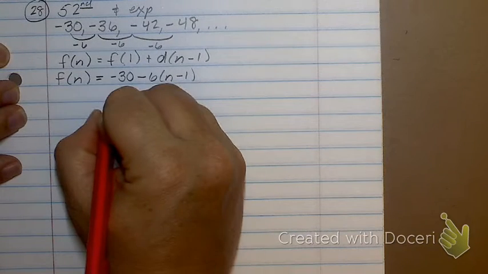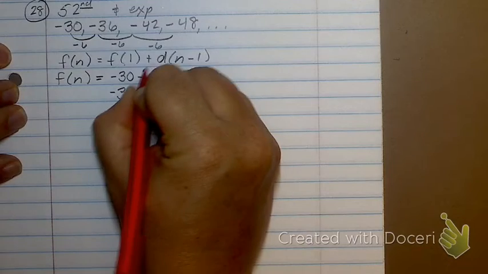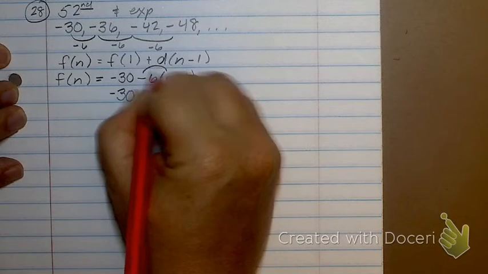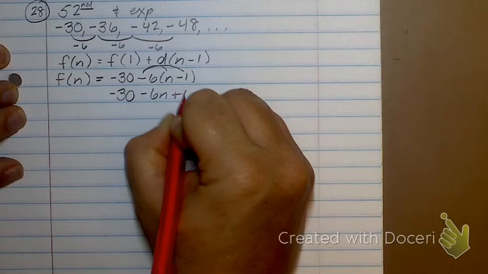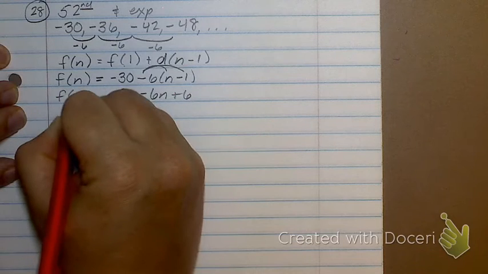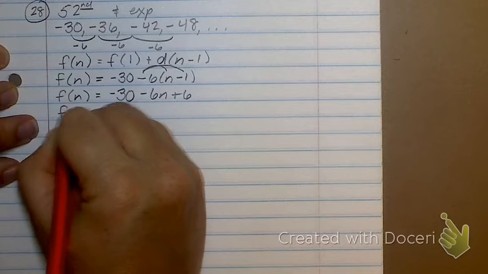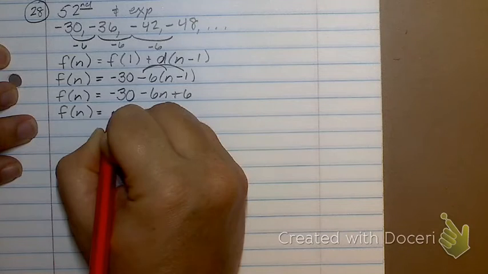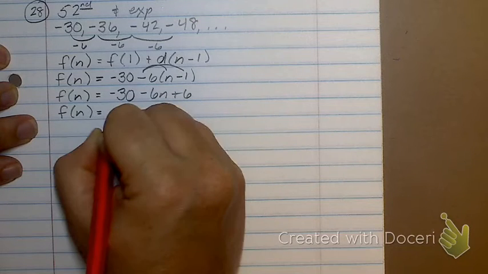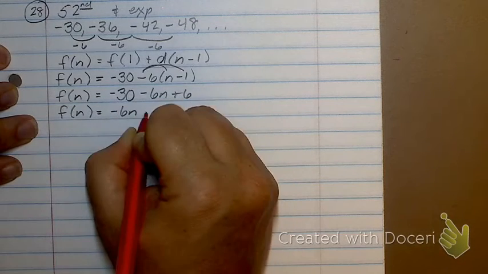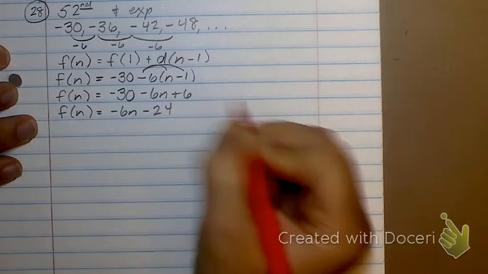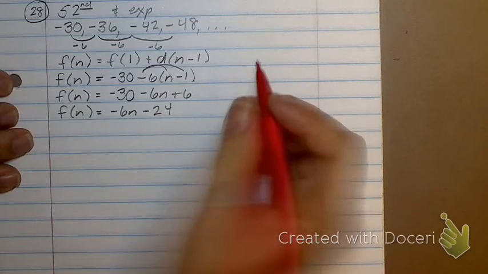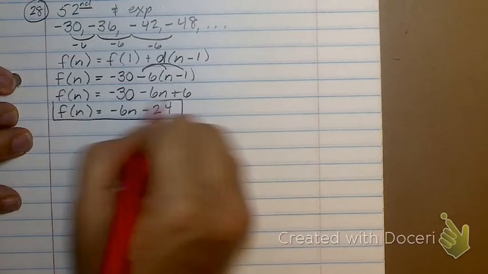You will have to do negative 30 minus 6n plus 6 and then combine your like terms. Let's see, negative 6n minus 24, yes? Or you may see it written as negative 24 minus 6n.